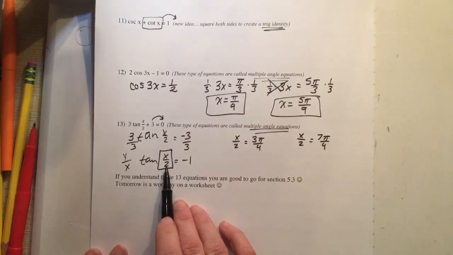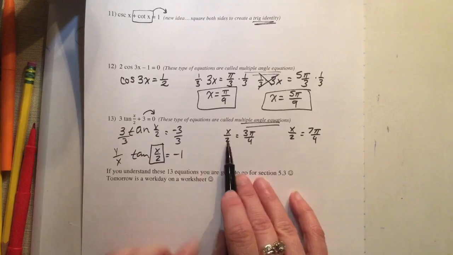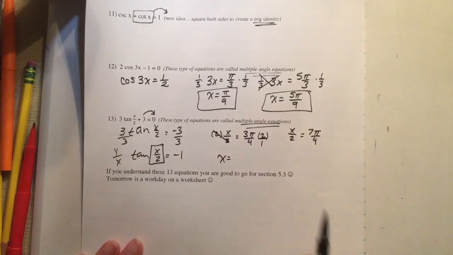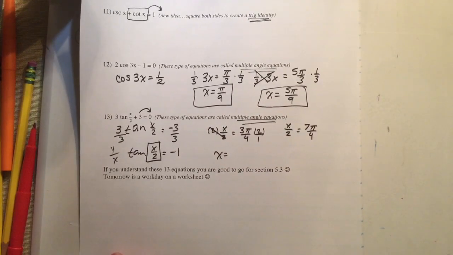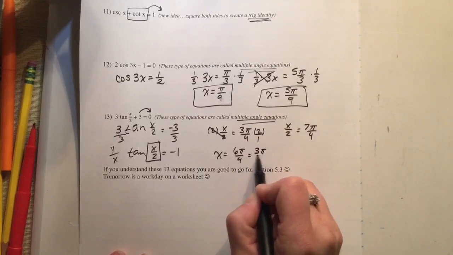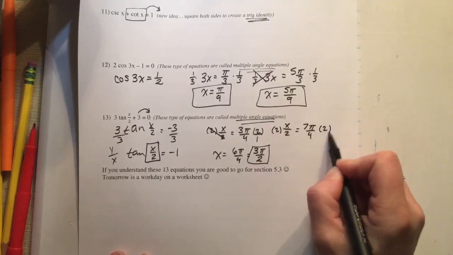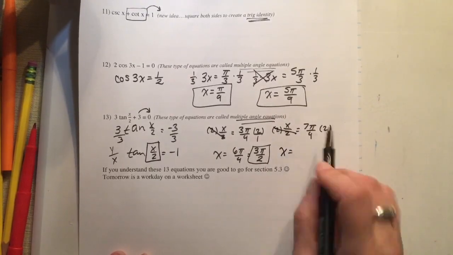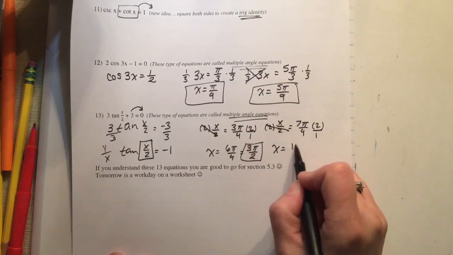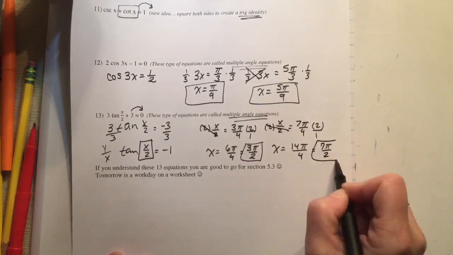Again, this is not just a single x, so that's what you set equal to the value from the unit circle. In order to cancel a denominator, you multiply by 2. When you're multiplying by 2, you have to realize that that 2 would go on the top. So this would be 6 pi over 4, which could reduce down to 3 pi over 2. Here again, if I multiply top and bottom by 2, x equals, the 2 goes on the top because it's the same as 2 over 1. This is 14 pi over 4. I can reduce that down to 7 pi over 2.